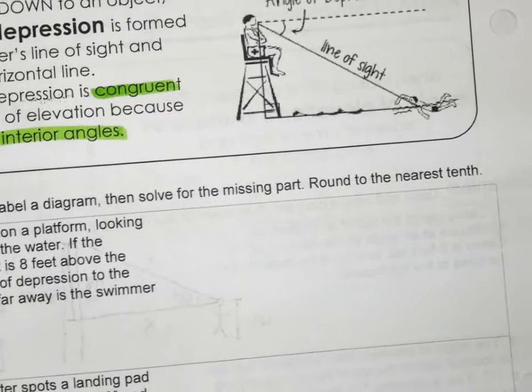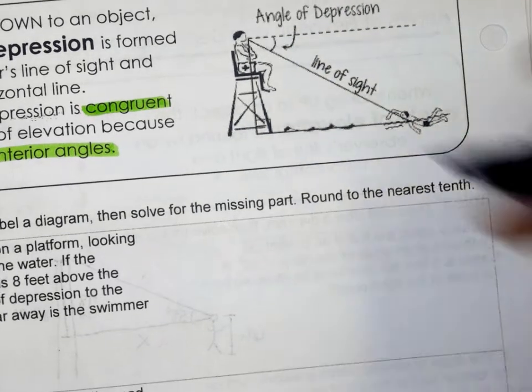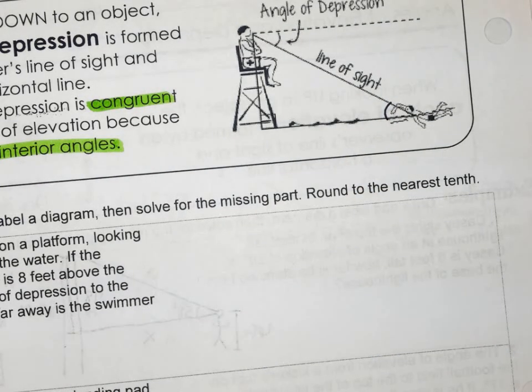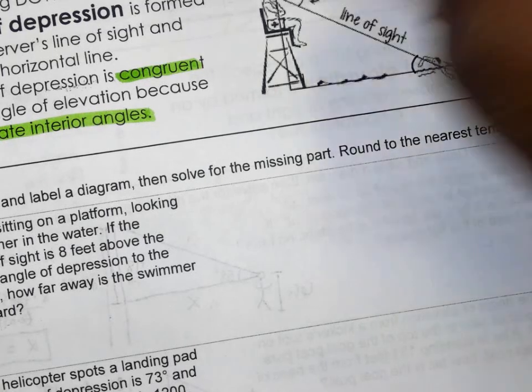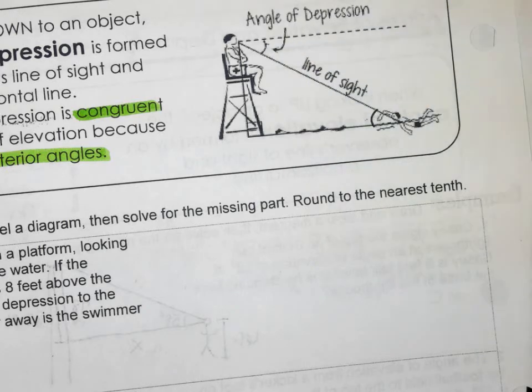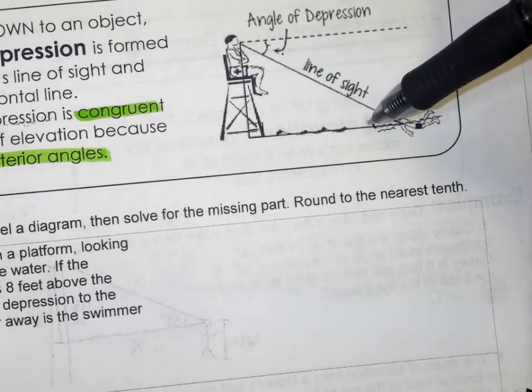So let me show you what they're saying over here. They're saying this angle of depression right here will be congruent to the swimmer's angle of elevation. If these two are looking eye to eye, then their angles will be congruent to each other because they're both looking down, and their original line of sight will be a horizontal surface. We're both looking kind of at each other. One's looking up, one's looking down. So these are alternate interior angles, and those who've been with me should recognize these as alternate interior angles as well. So what they're saying is your angle of depression could be congruent to your angle of elevation.